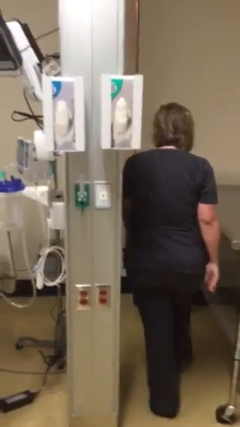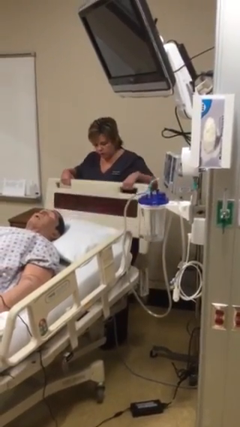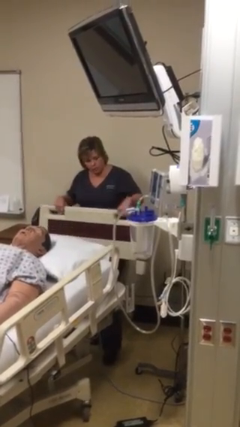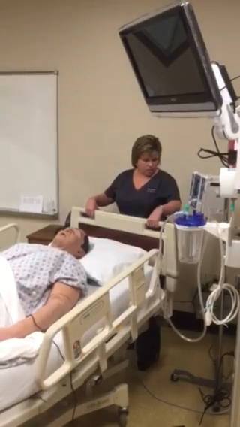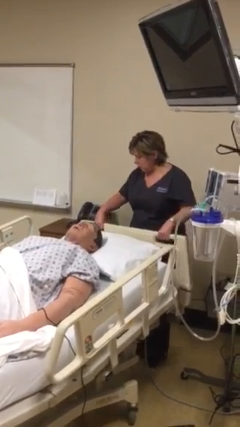For a code, your headboard will remove off, so you may remove this, and then you can get to the head of the bed for intubation and those types of things that you may need for the code.